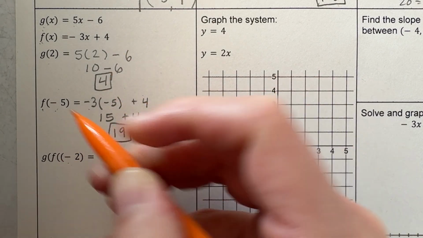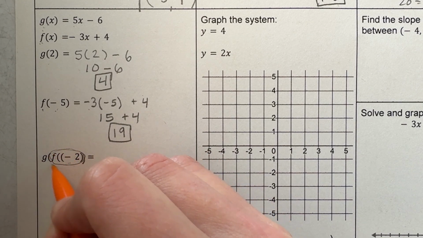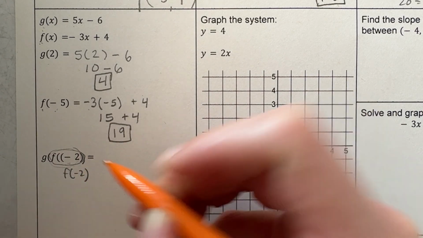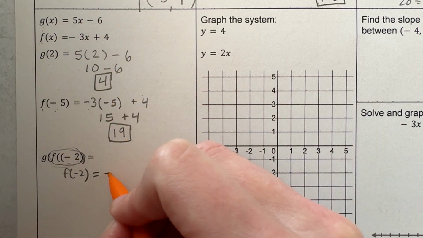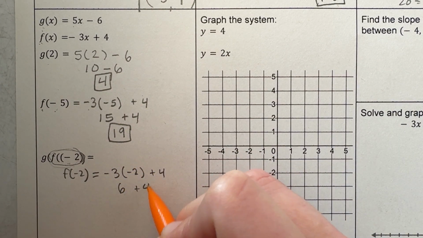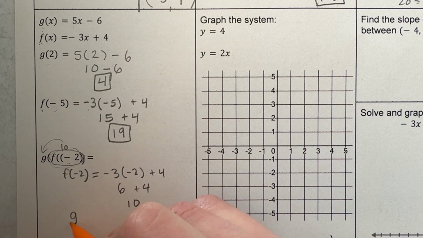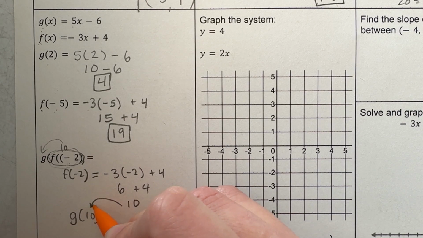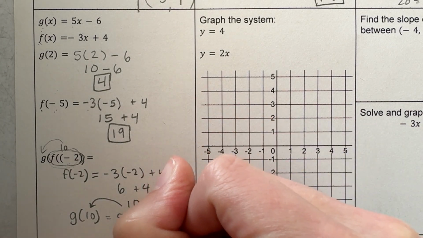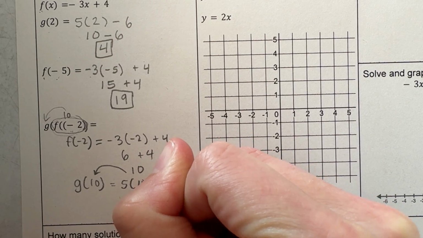Okay, here, we deal with the inside first. So first I'm going to plug negative 2 into the f equation, which is negative 3x plus 4. I'm going to plug in negative 2. So that's 6 plus 4, that's 10. I'm not done yet, because that means this is 10. That's what I'm plugging into g. So now I'm going to take that 10 and plug it into the g equation, which is 5 times x minus 6, and we're plugging in 10. So that's 50 minus 6, which is 44.